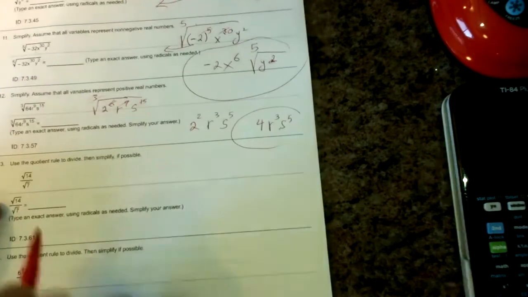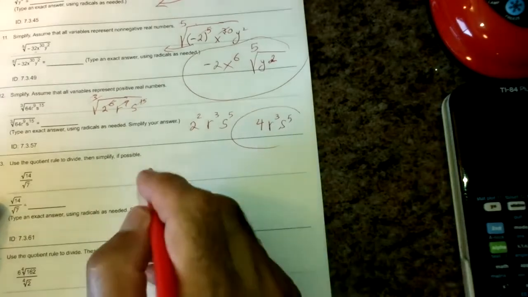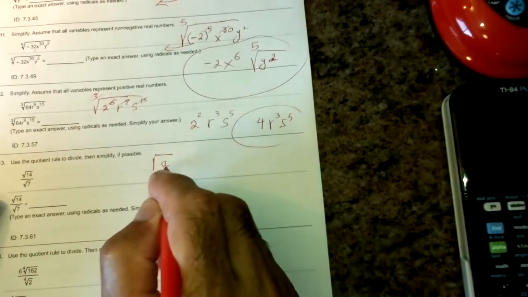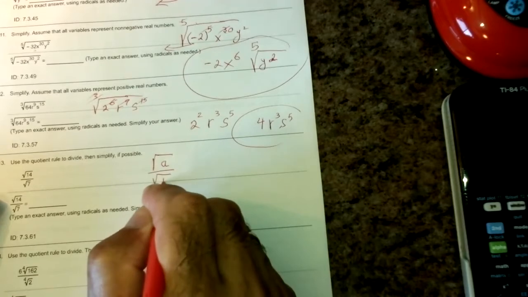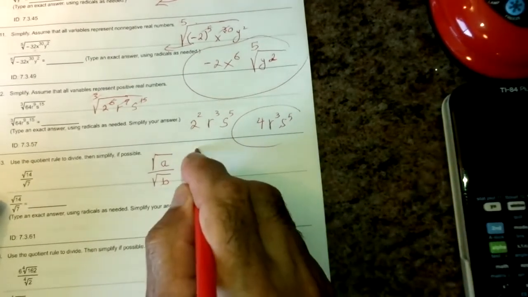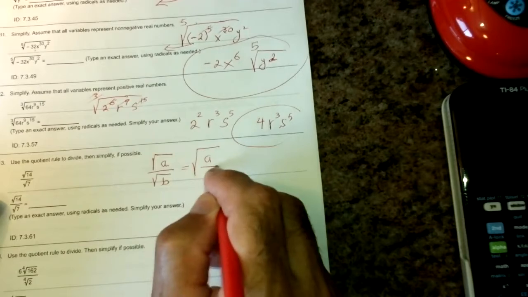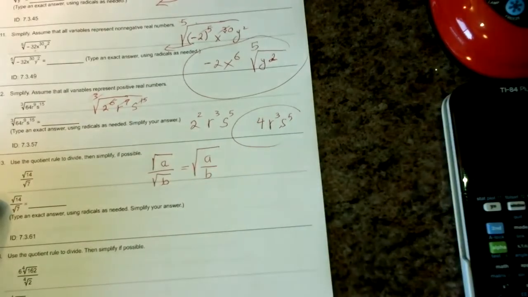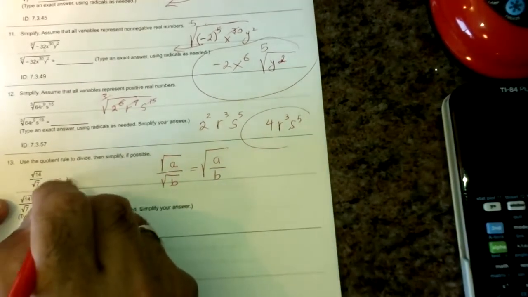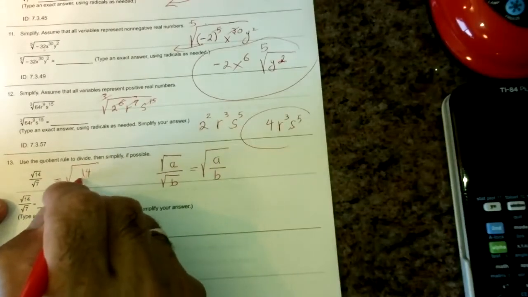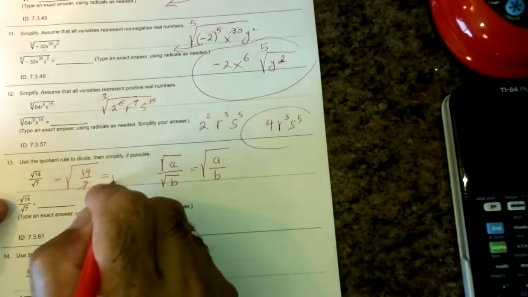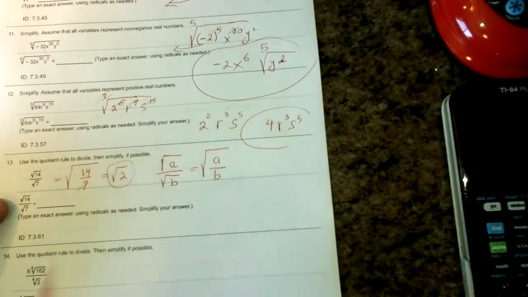We talked about the quotient rule, and the quotient rule says that if you have radical A over radical B, you could combine it as one fraction under the radical. Okay? So here we write this as radical 14 divided by 7, or radical 2.